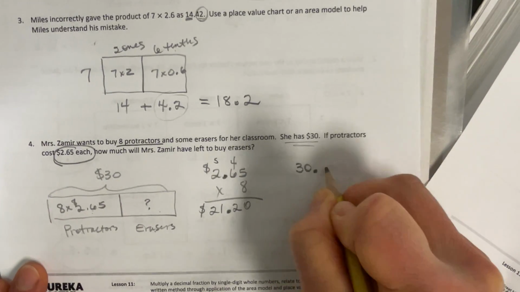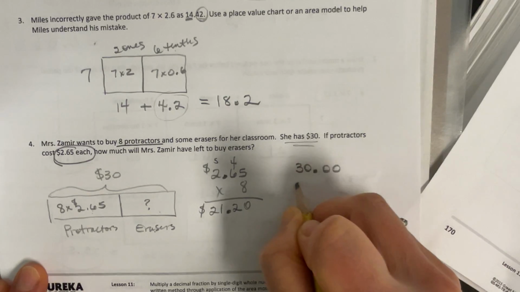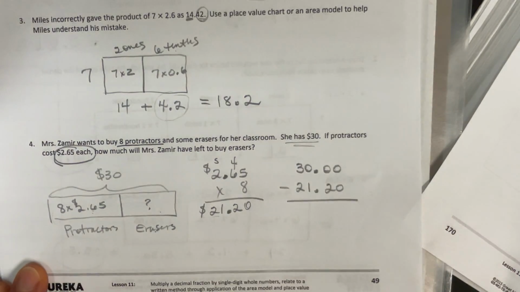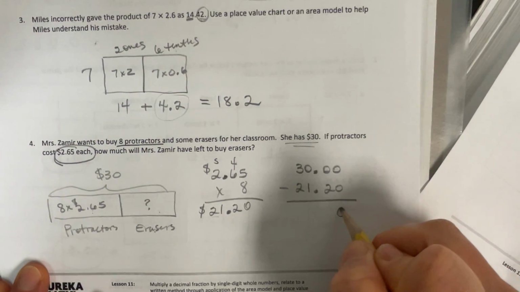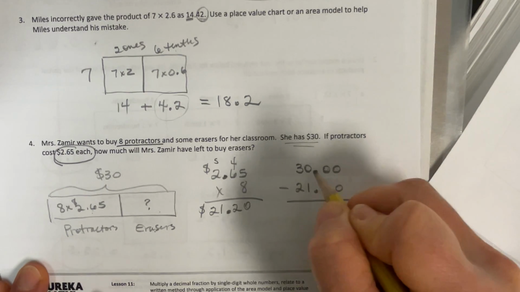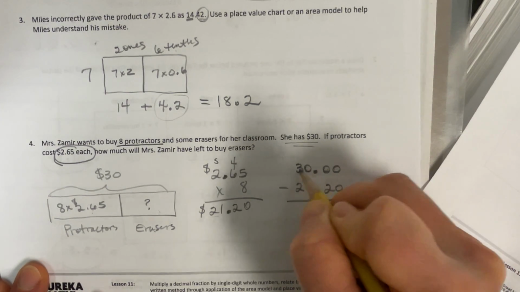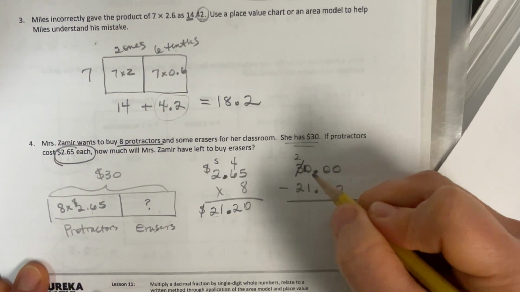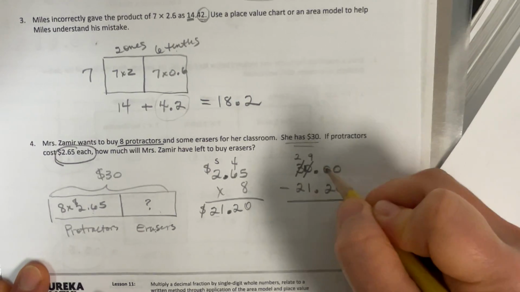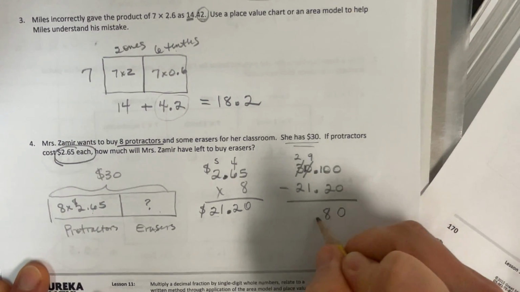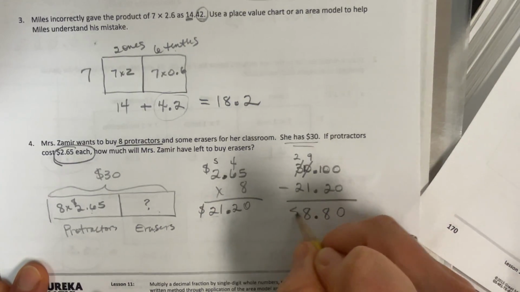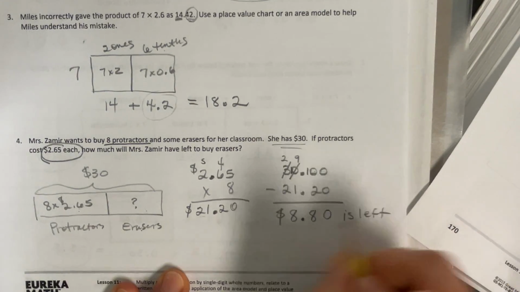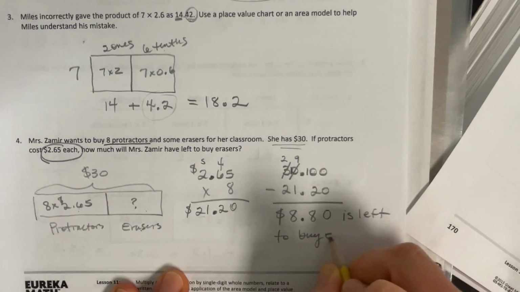Now remember, you have to be very careful. 30 is a whole number, so I have to line it up with my whole number here. Kind of like what we learned yesterday. 0 minus 0, can do that. Cannot do 0 minus 2, so I come here. Nothing there to borrow, so I have to borrow from the 3, make it a 2, which makes this number a 10. But I have to borrow from that, so I'm going to make it a 9, make this a 10. 10 minus 2 is 8. 9 minus 1 is 8. So $8.80 is left to buy erasers.